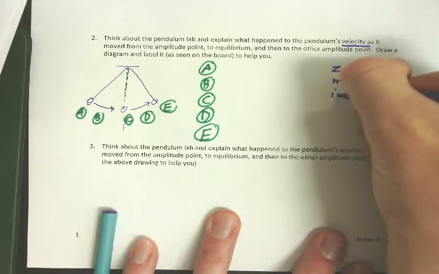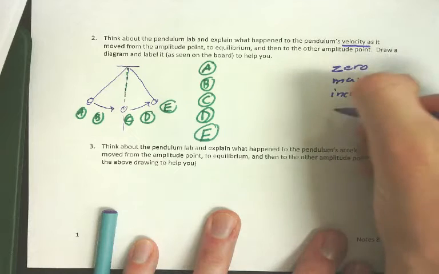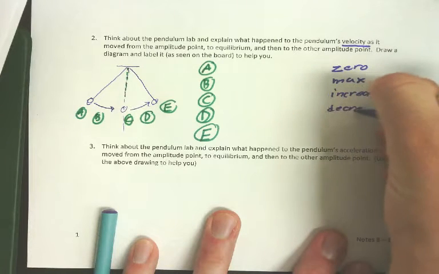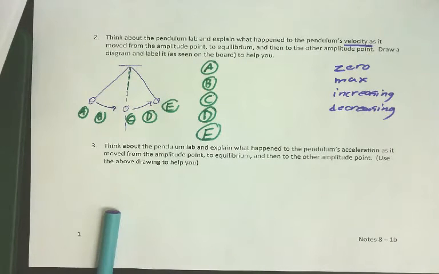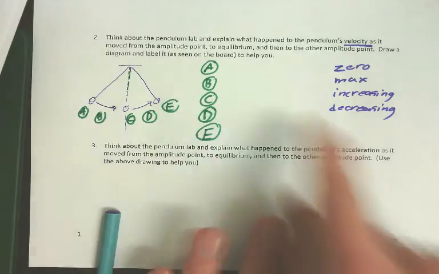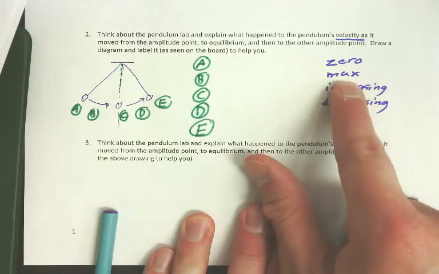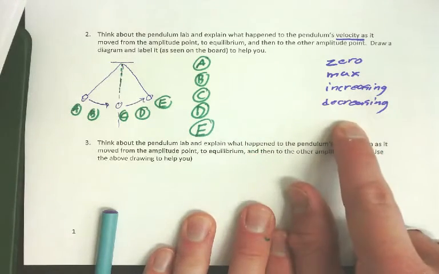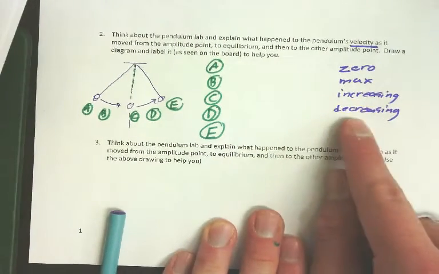Is it increasing? Or is it decreasing? That's all you have to do. A, B, C, D, E. I just want you to write, what do you think the velocity is at A? Is it 0? Is it max? Is it increasing? Is it decreasing? What about B? Is it 0? Is it max? Is it increasing, decreasing?